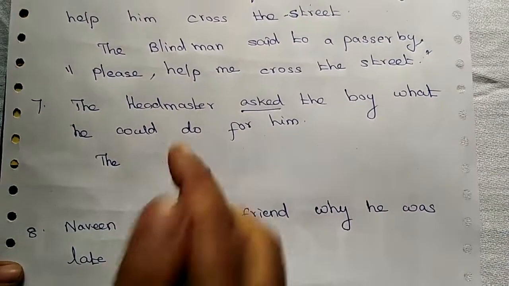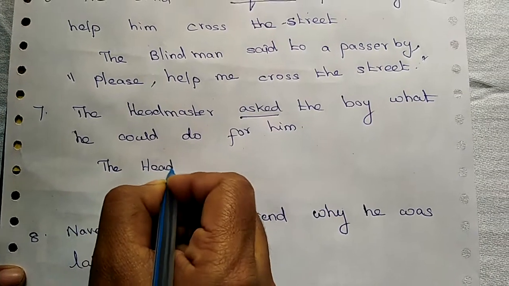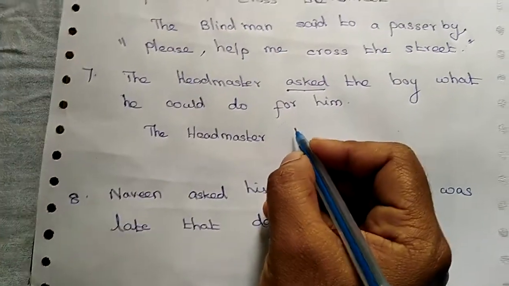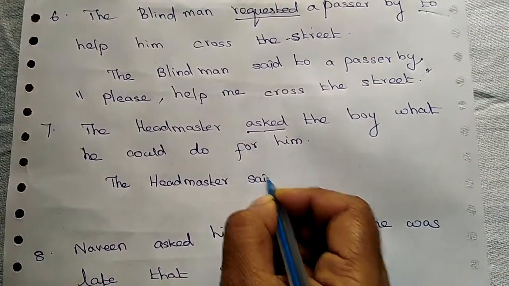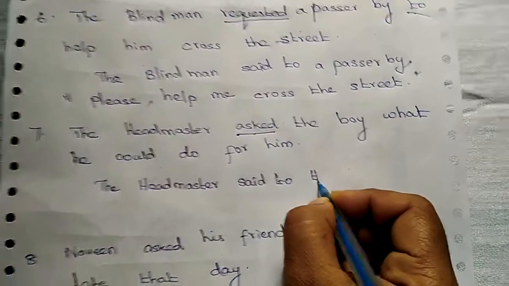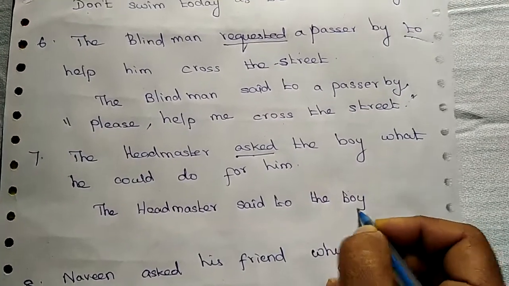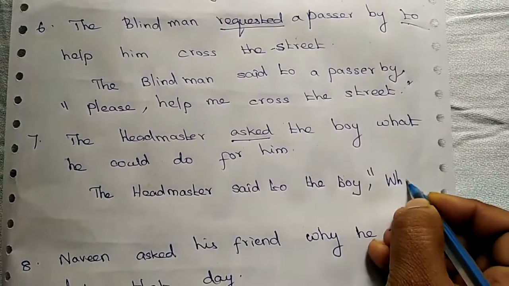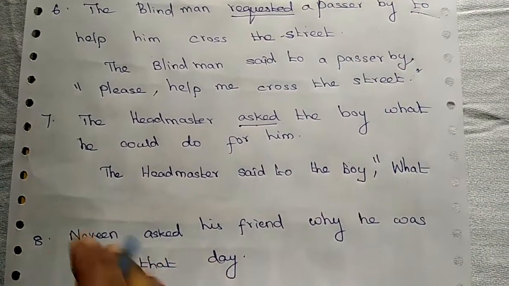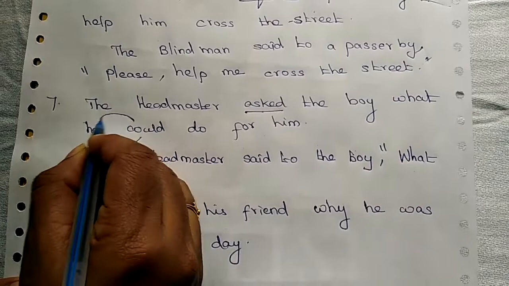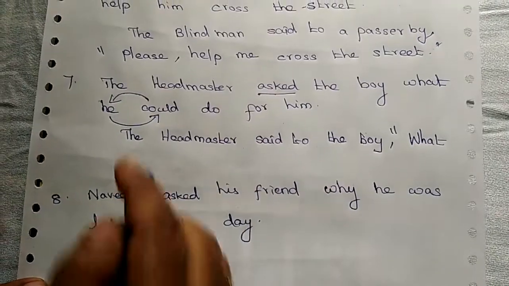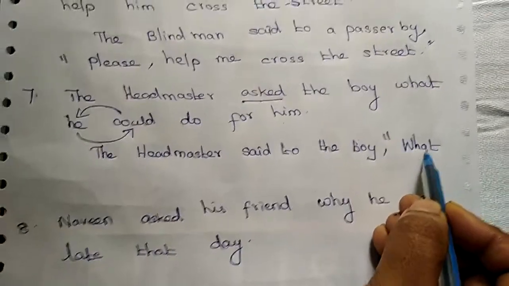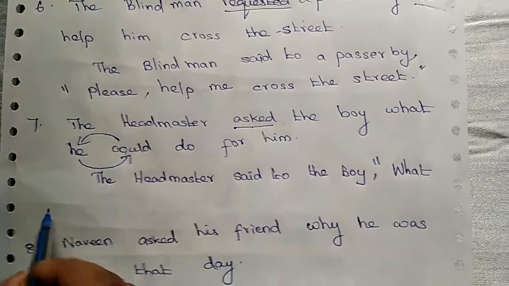The headmaster. This asked will change into said to. The boy, comma, begin the quote, what? Then, one important thing you have to keep in mind: the interchange of words. Okay. So the auxiliary verb will come soon after the question word. So what? This could we have to write next.